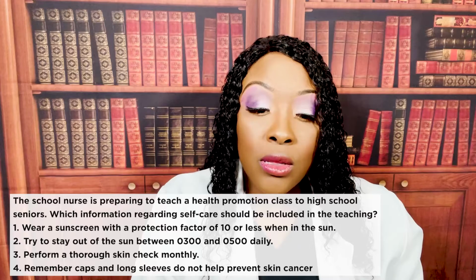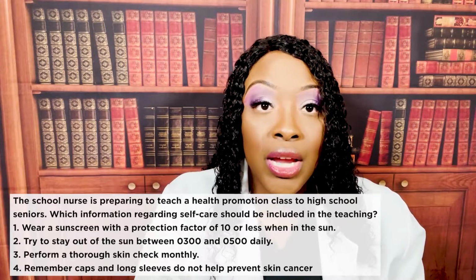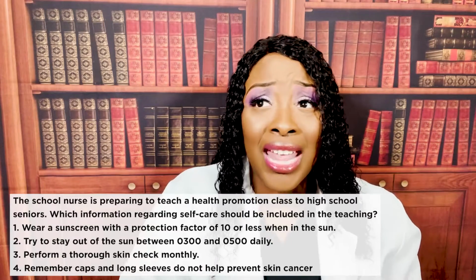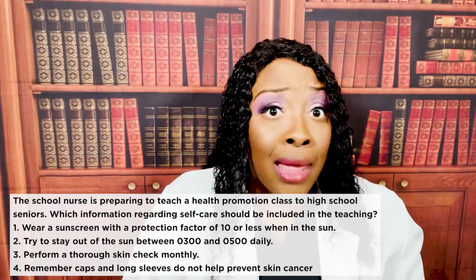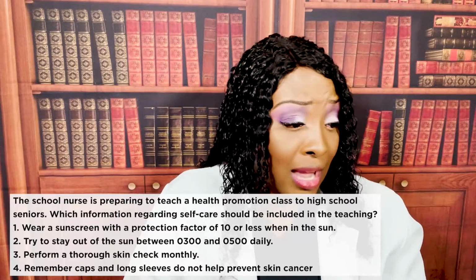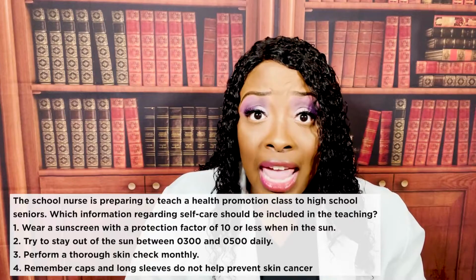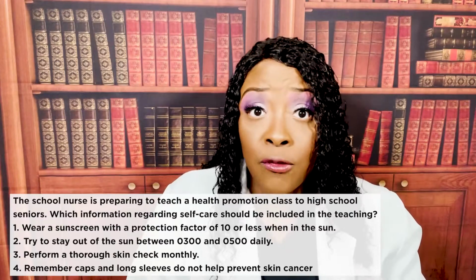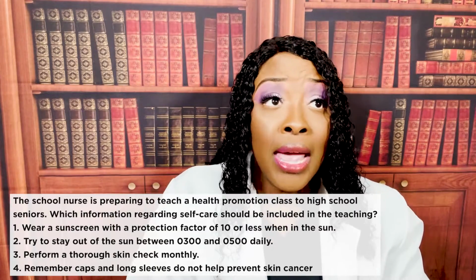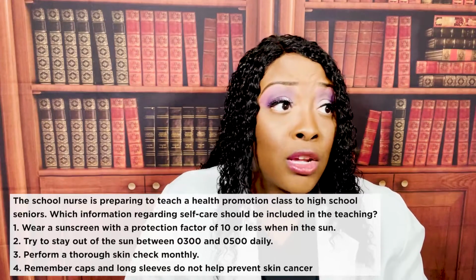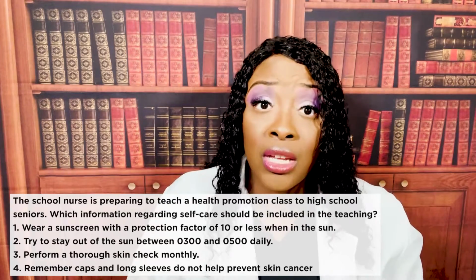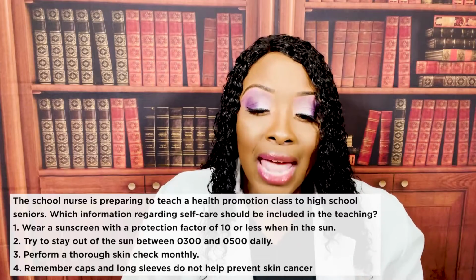And guys, the correct answer is 3, perform a thorough skin check monthly. Again, you're looking for any new lesions that you were not born with, that now you see on your skin. You're going to be checking those A, B, C, and what? D. You're going to be checking for asymmetry, the border to see if it's irregular, the color, and the diameter of the lesion. So that is the correct answer.